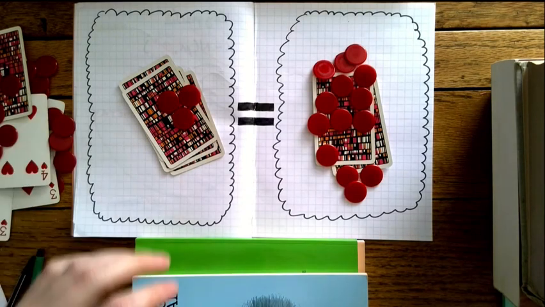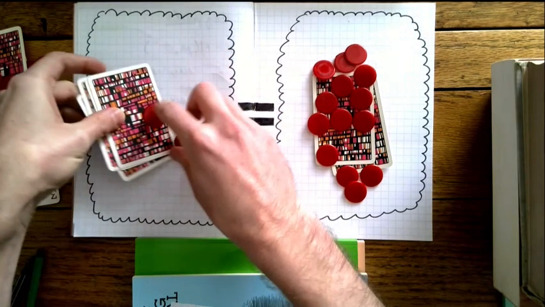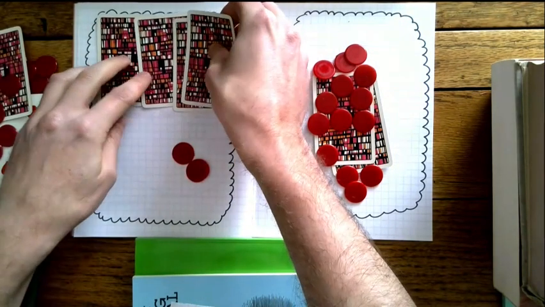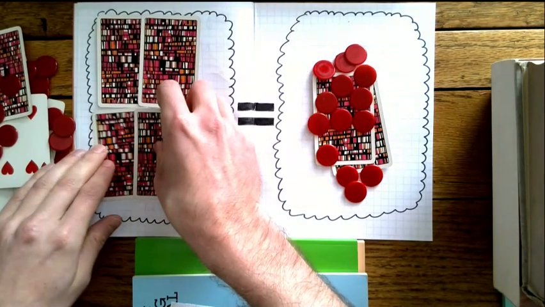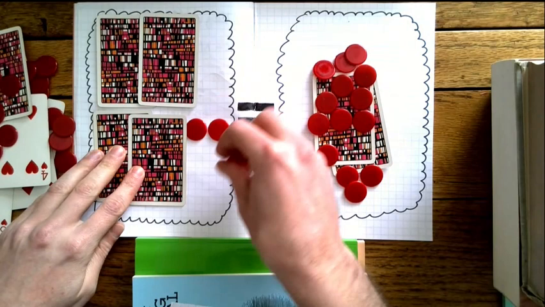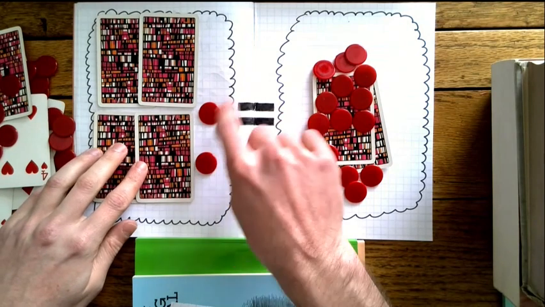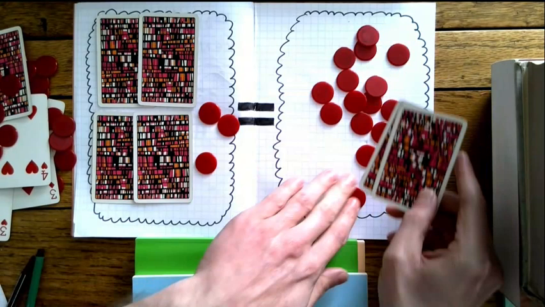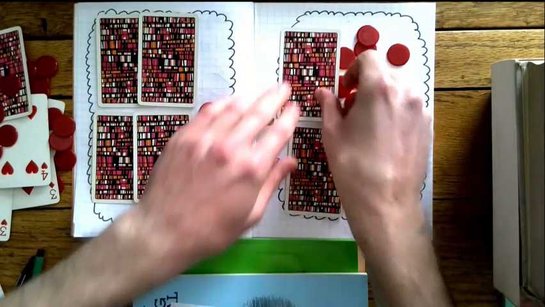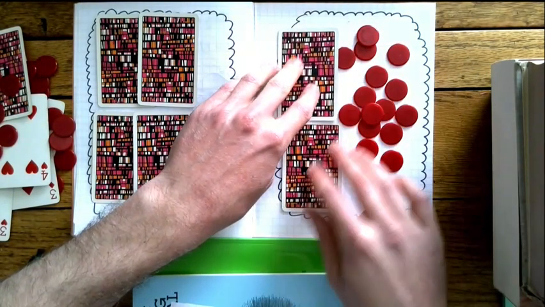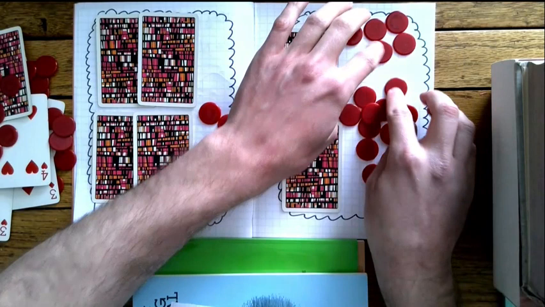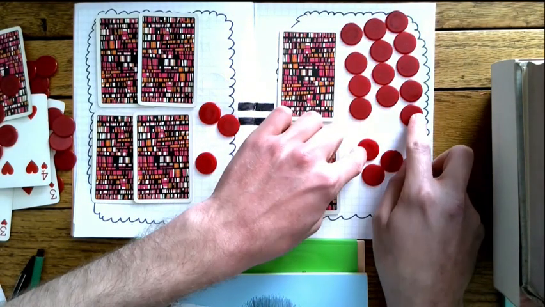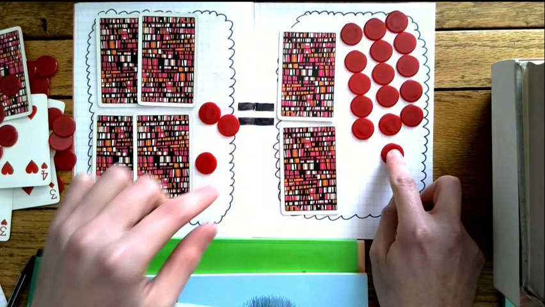So I have, let's see what we've got, 1, 2, 3, 4 x's plus 3 counters is the same as 2 x's plus 1, 2, 3, 4, 5, 6, 7, 8, 9, 10, 11, 12, 13, 14, 15, 16.